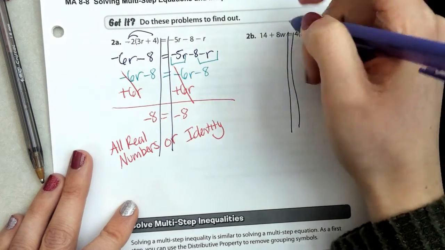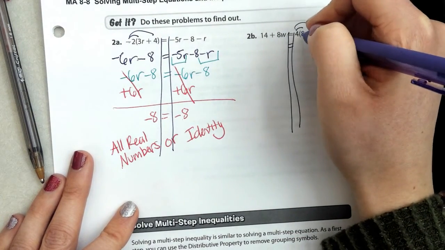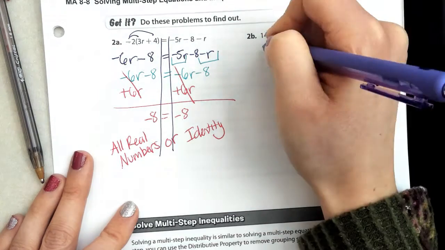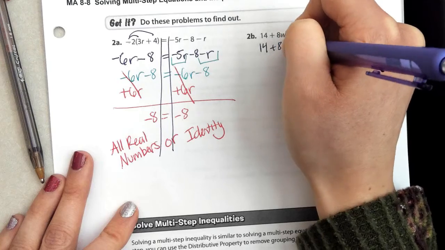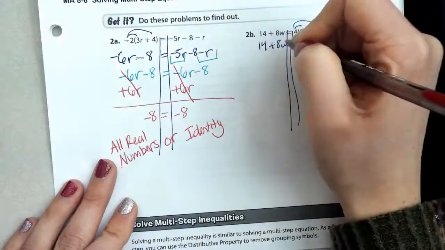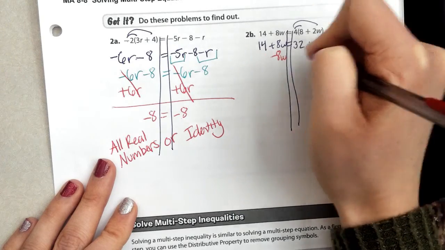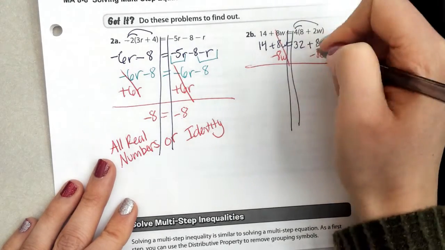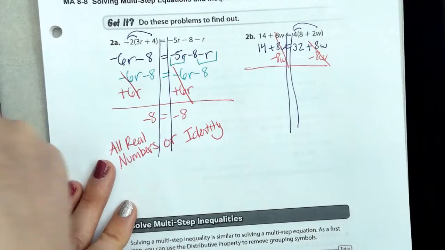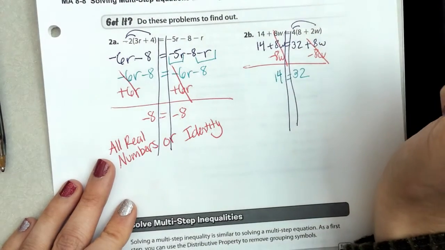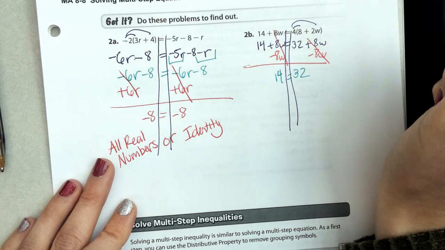So here we're going to distribute 4 times 8, that's 32, plus 8w. Here I have 14 plus 8w. I'm going to try to move, notice not get rid of, move my variables to the same side. They actually end up both canceling out, so I have 14 is equal to 32. Those 2 numbers are not equal. 14 is not equal to 32.